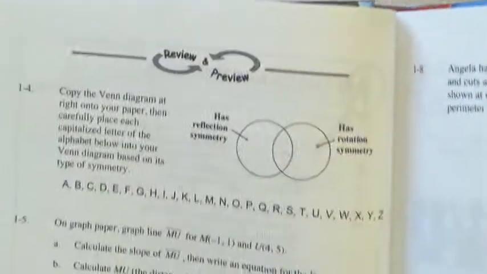Okay, I know this is a little bit grainy. I might turn the lamp on at some point, but sometimes that creates a little bit of a glare.